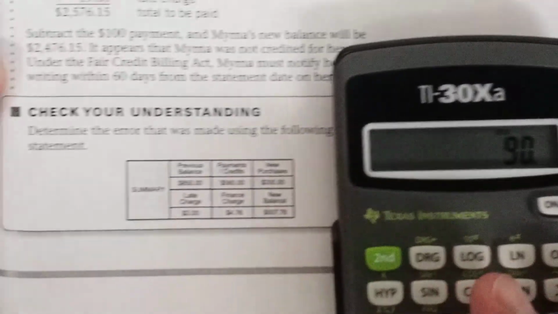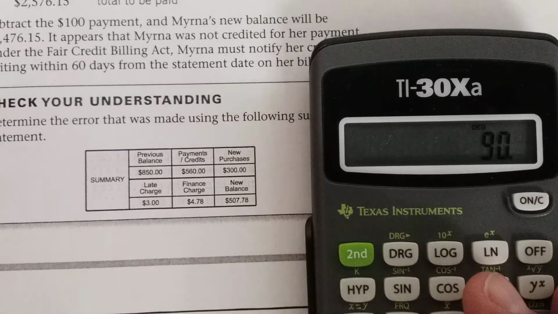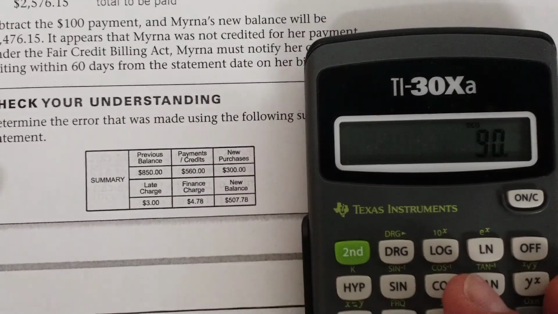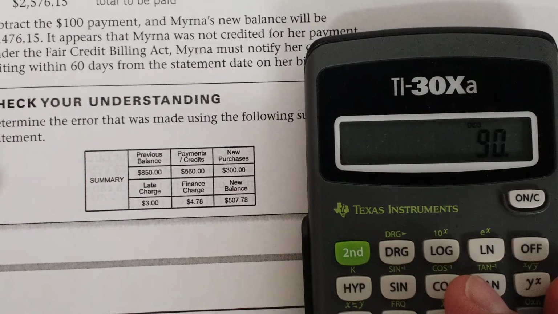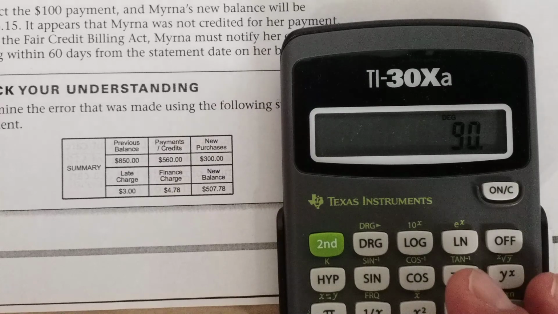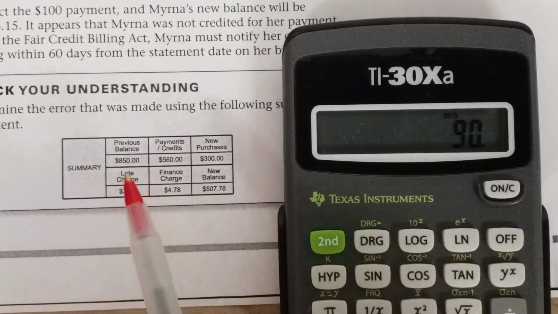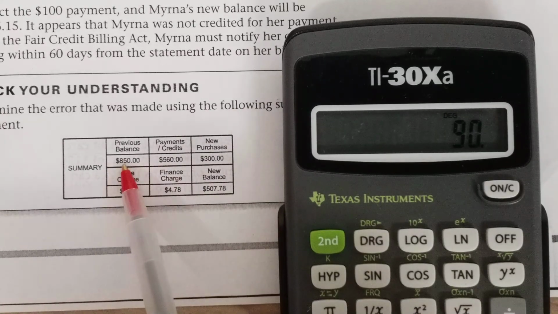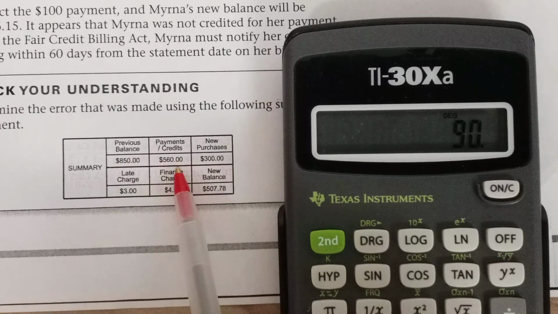So determine the error that was made. Well, their balance is off by $90. Without looking at the full statement, it's hard to tell, because this could be a bad number. That's it right here.